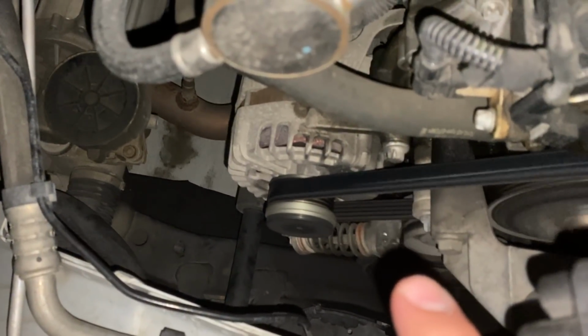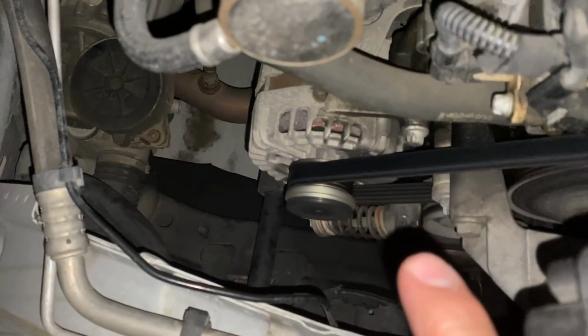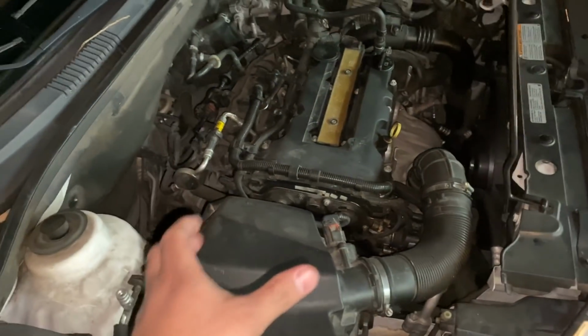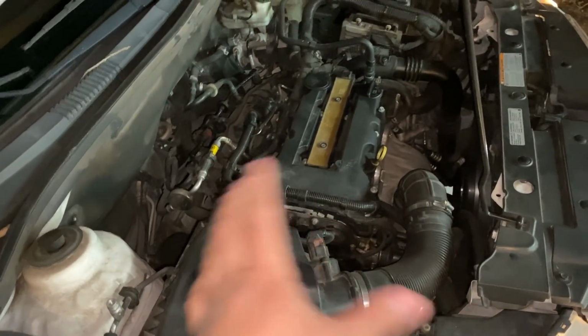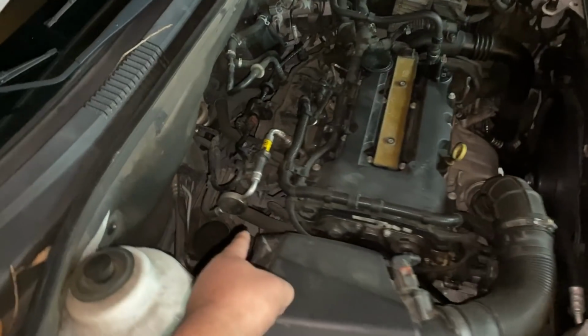So if you look at the top of it, you can see that whatever that is on that spring tensioner has come loose. And so I will say that I am kind of concerned that this tensioner might be resonating some noise through the engine, because right now I don't hear any knocking while the engine is idling or while it's running, but I do hear this rattling.